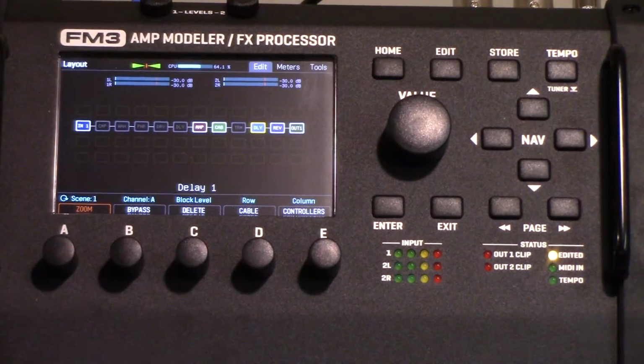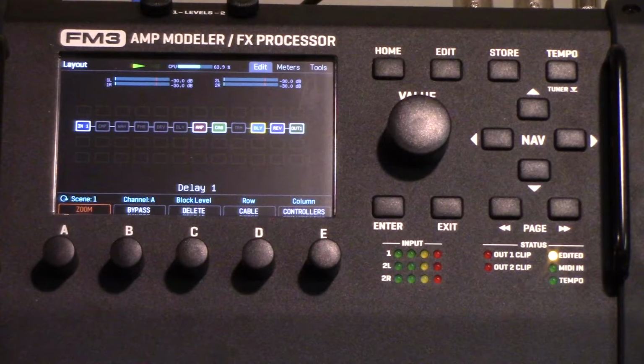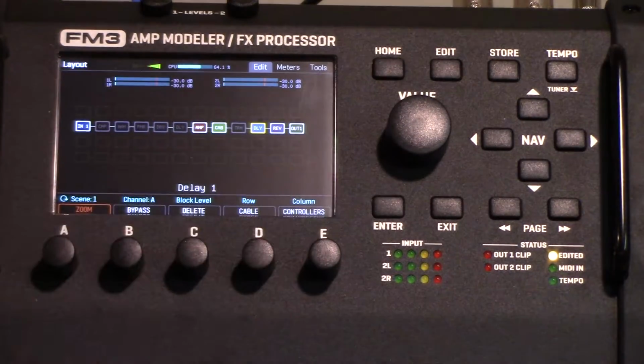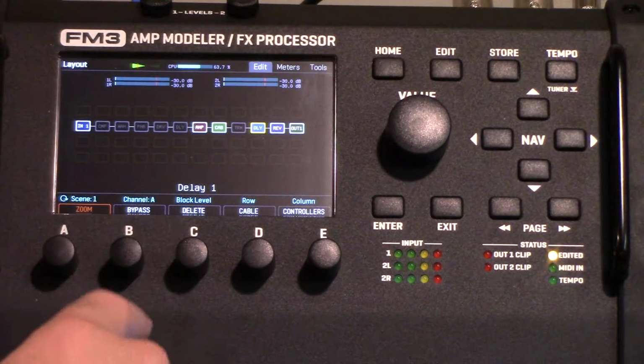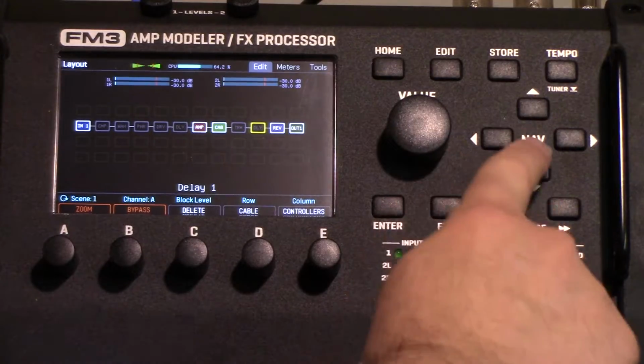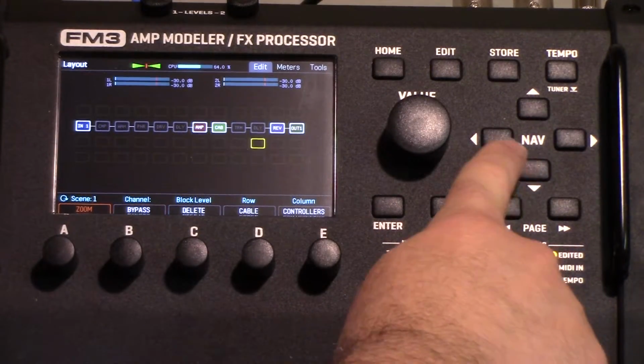If you just press on that, you'll see that now the bypass is white, and that basically engages the effect. So if you want to try the delay alone with just the amp and the cab, you can go ahead and play and you'll hear what that's like. And then if you want to turn it off, you do that again. And again, you use the nav buttons to navigate the blocks.